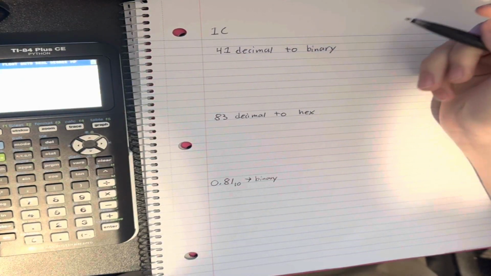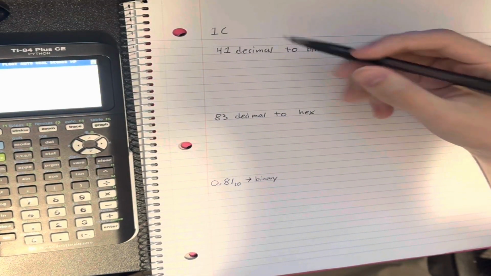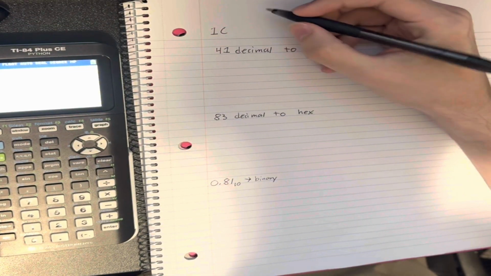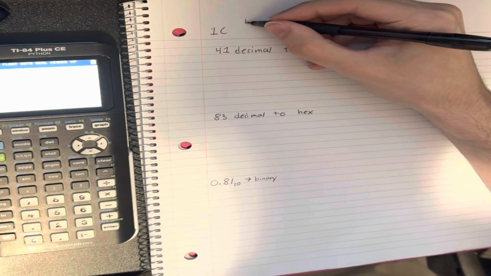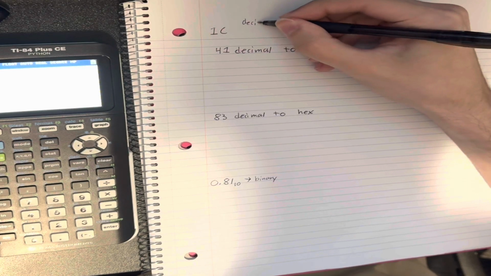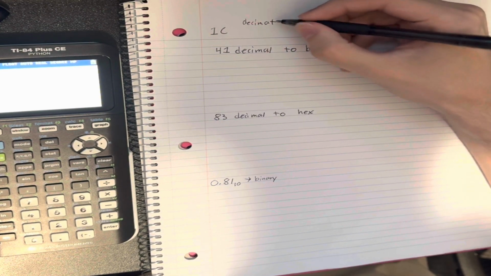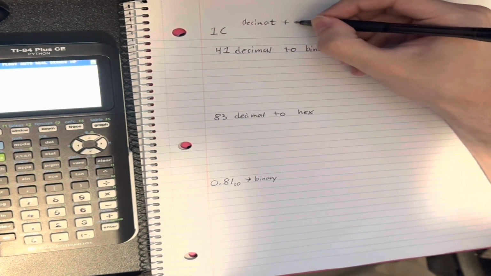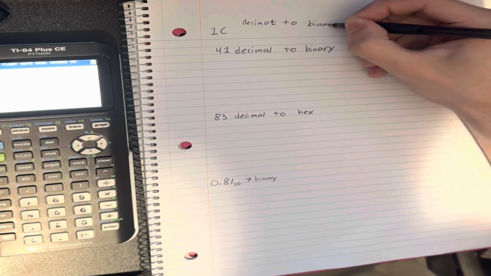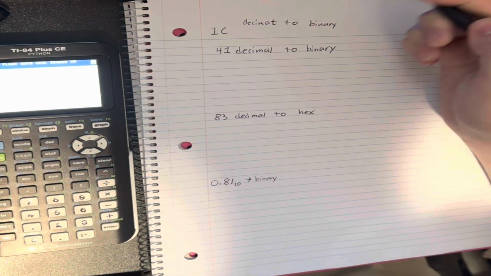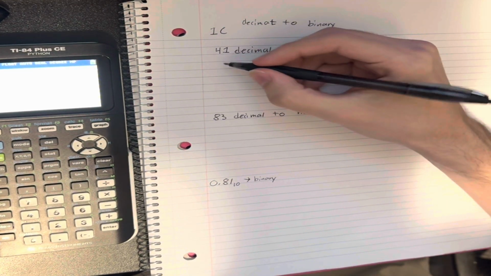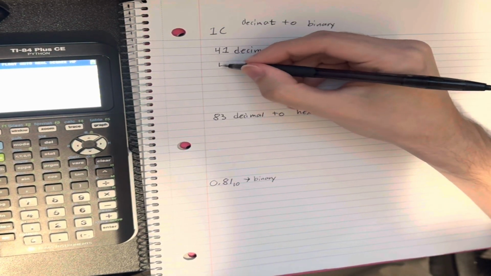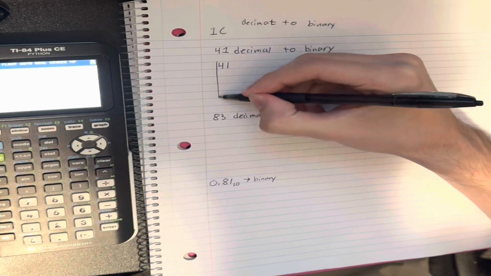This is Hunter, and I'm making a video on converting decimal to binary, and vice versa. So here's an example, 41 decimal. I'm going to put this into a table.